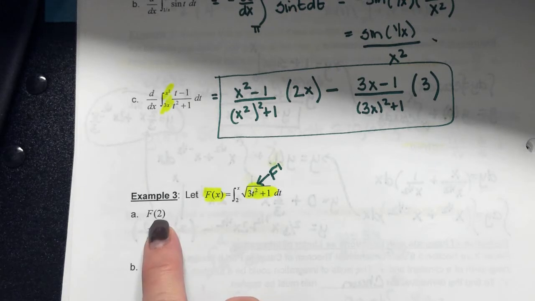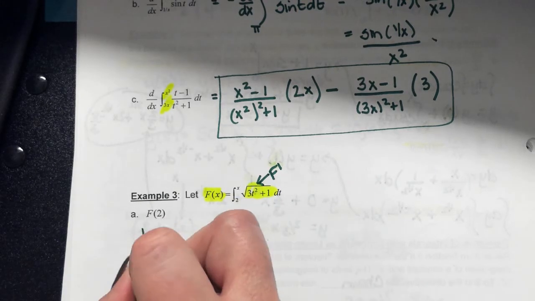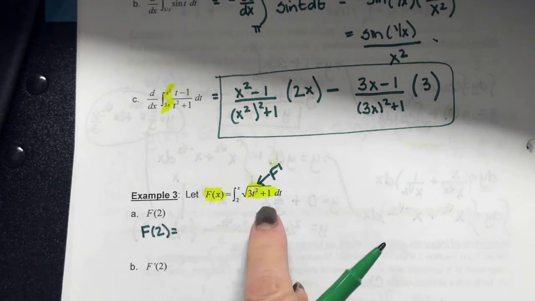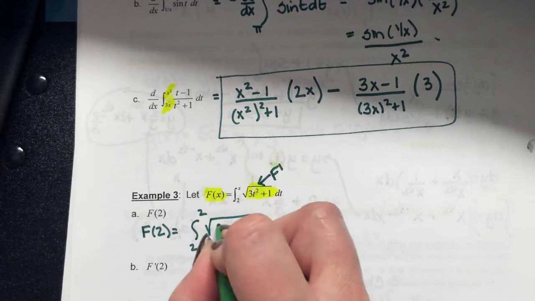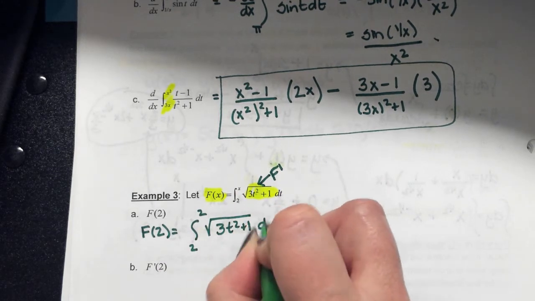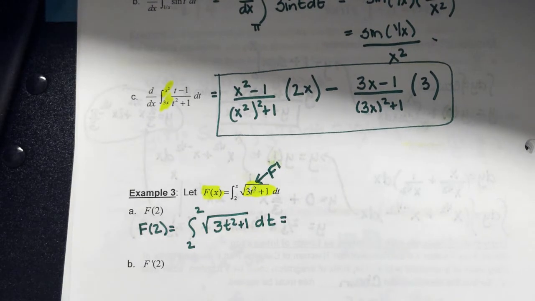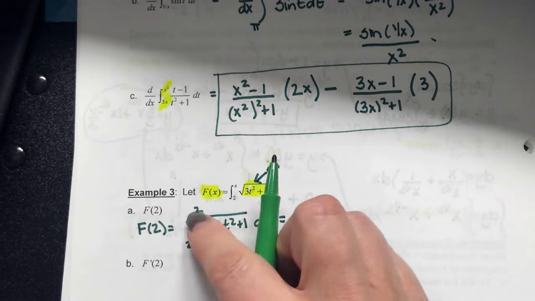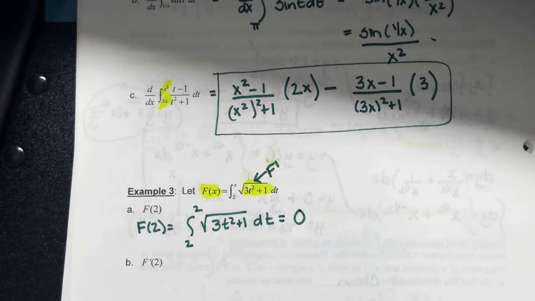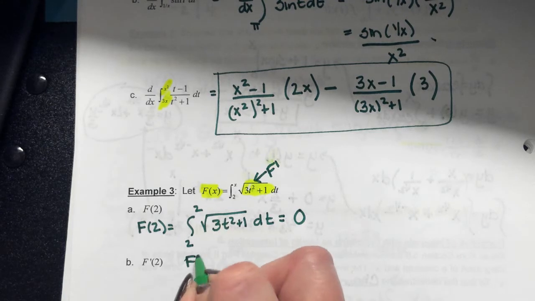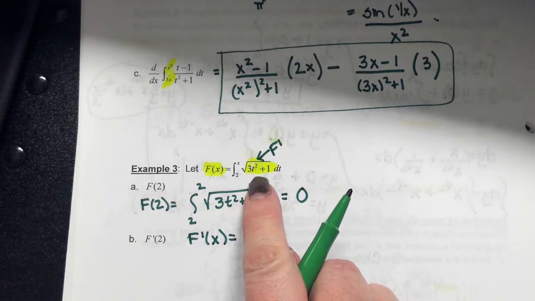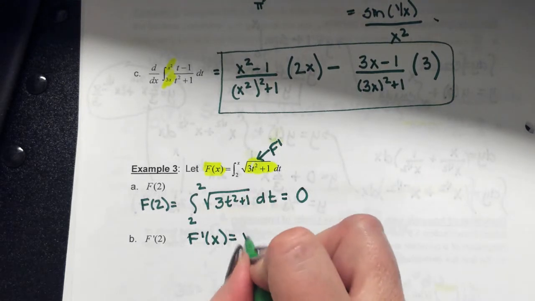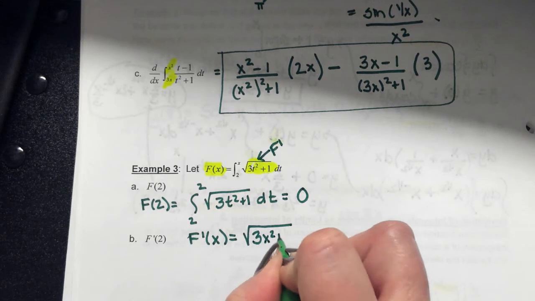Establish it, whether they're giving you a graph or they're giving you just a function. So now how are you going to find f of 2? You're simply going to take 2 and plug it in wherever you see an x. So I'm going from 2 to 2, square root of 3t squared plus 1 dt. What's that going to be? 0. Why? The bounds are the same. Yep. F prime of 2. Well, remember, f prime of x we've identified from the integral. F prime of x is just equal to the square root of 3x squared plus 1.